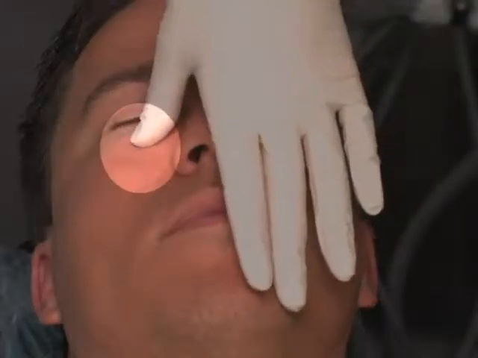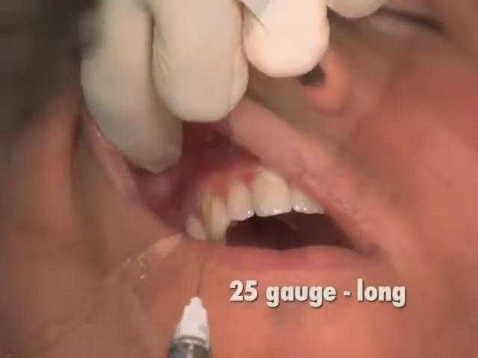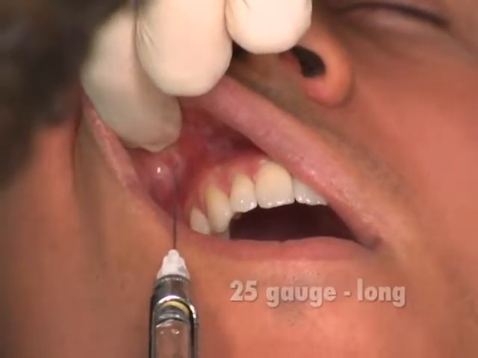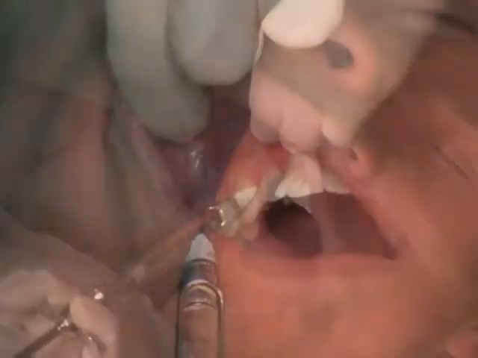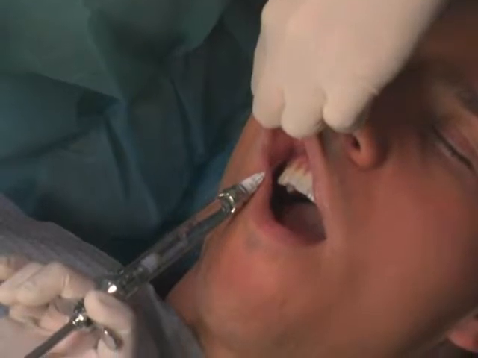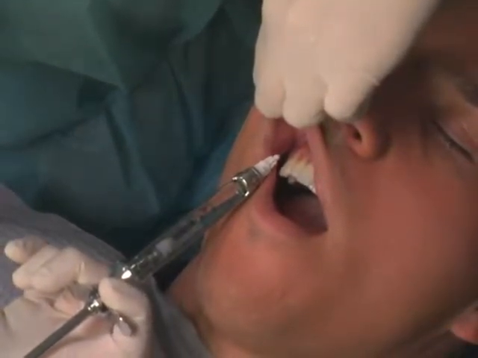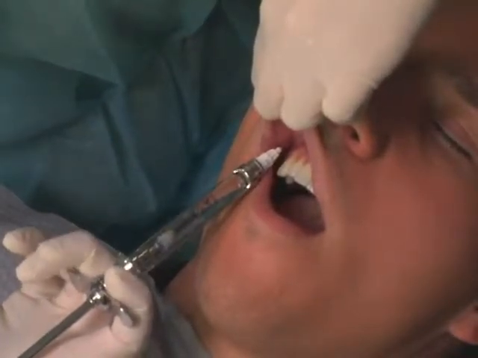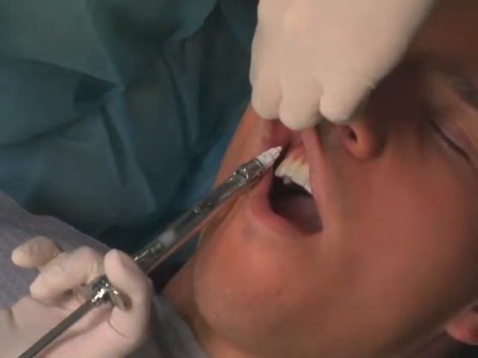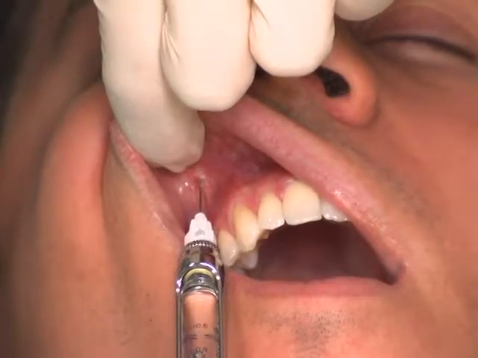The infraorbital foramen is palpated and the lip is retracted. A 25 gauge long needle is inserted into the height of the buccal fold adjacent to the maxillary first premolar. The needle is held parallel to the maxillary bone and inserted until bone is contacted at the roof of the infraorbital foramen. After 2 negative aspirations, 1/2 to 2/3 of a cartridge of local anesthetic is deposited over 30 to 40 seconds.